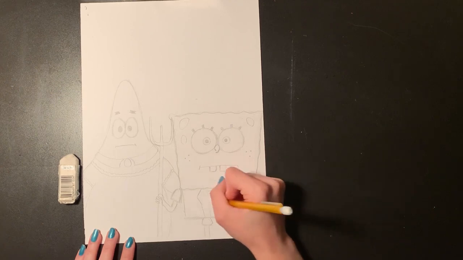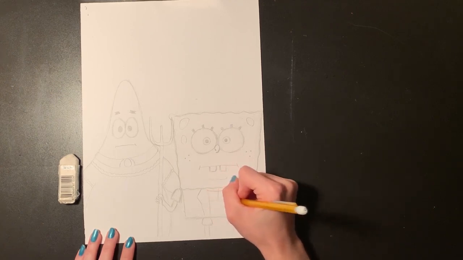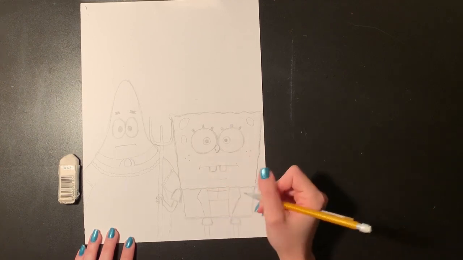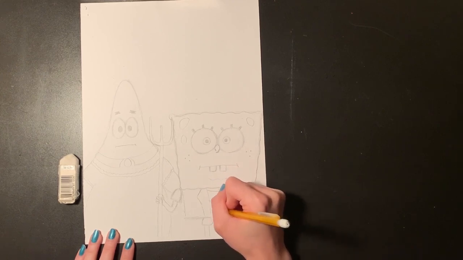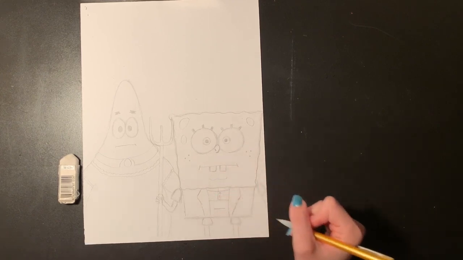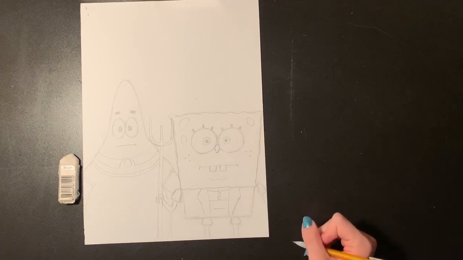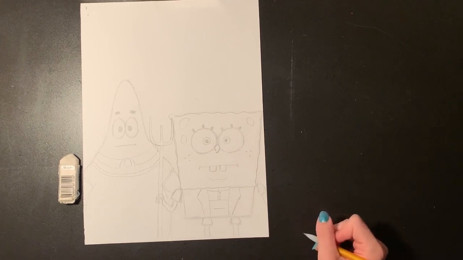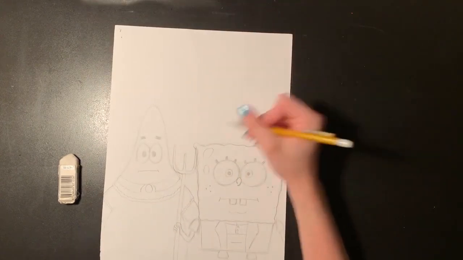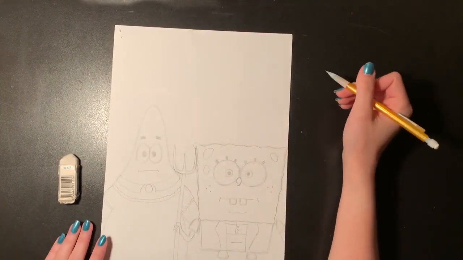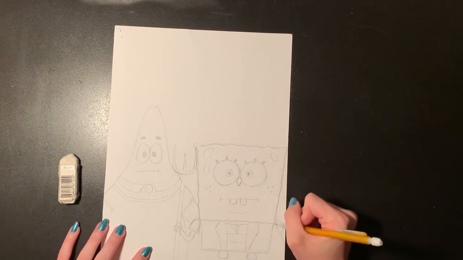a straight line, and then they're also wearing overalls. So I'm going to do another straight line going across horizontally, add some buttons on that shirt, and then draw another horizontal line as a detail on our overalls. And that is our SpongeBob and Patrick characters finished, taking over the places of our American Gothic characters. And now I can move up and draw on the background.